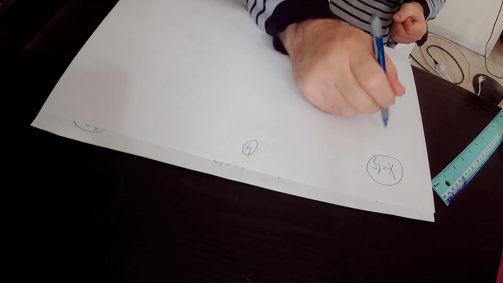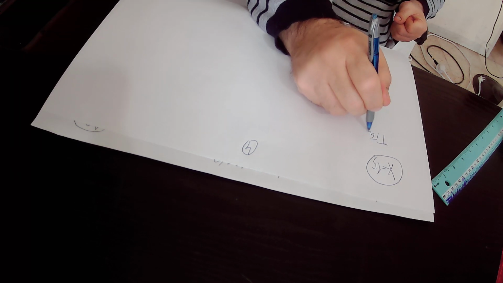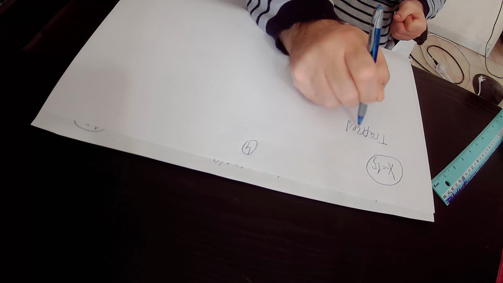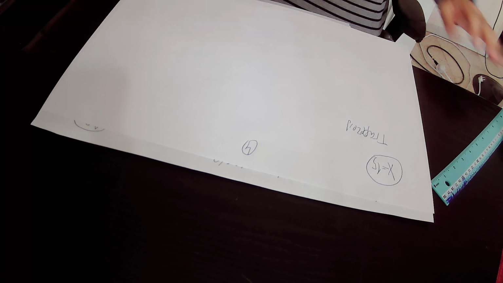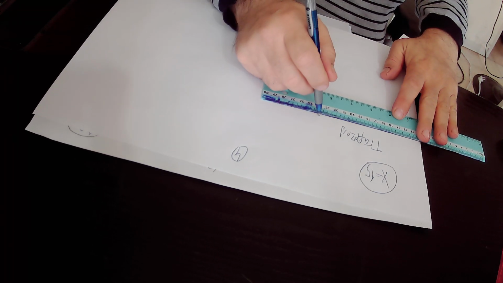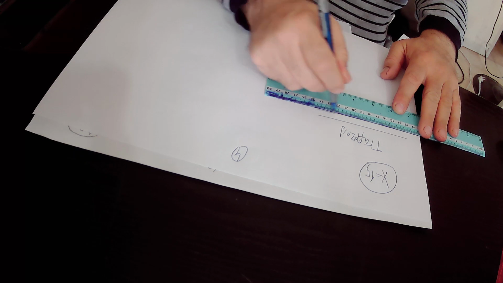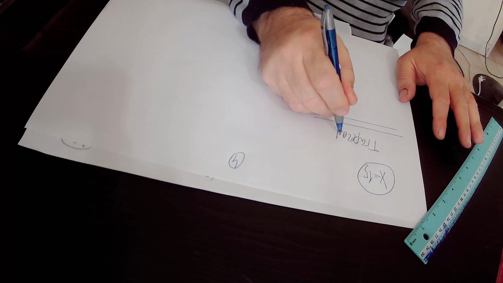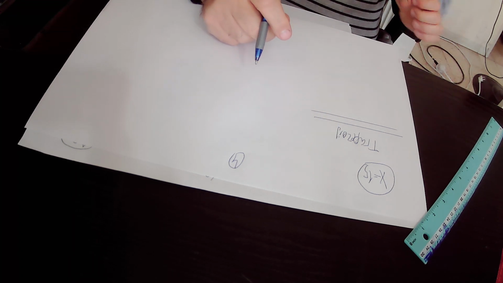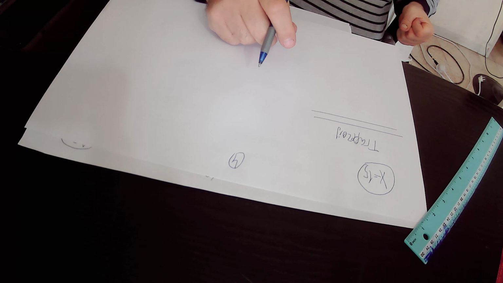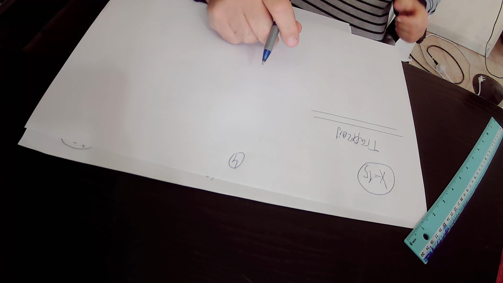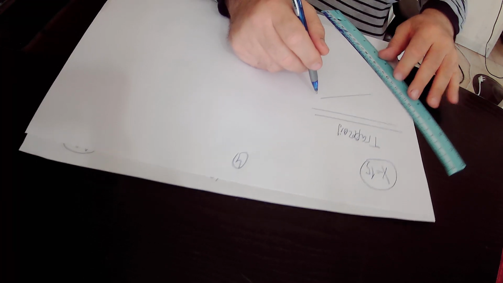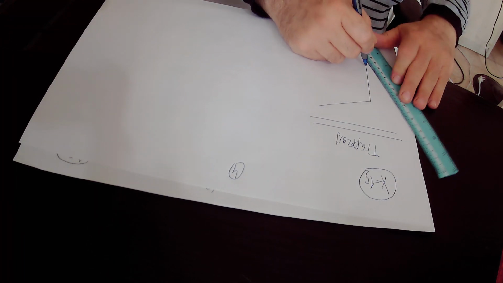So, in the next step, I present to you the formula for the area of any trapezoid. I remind you that a trapezoid is a quadrilateral with one pair of parallel sides. So we have here quadrilateral ABCD.